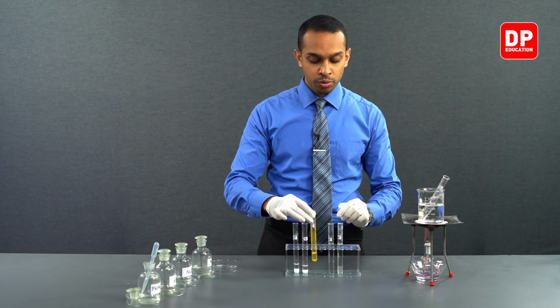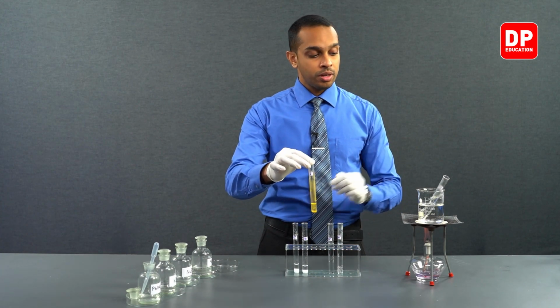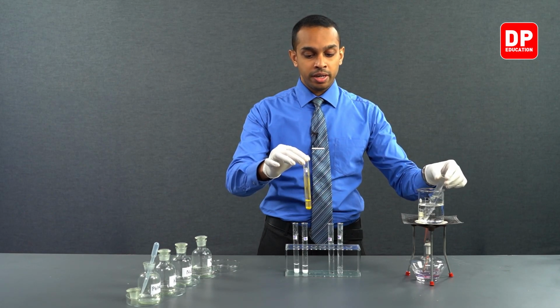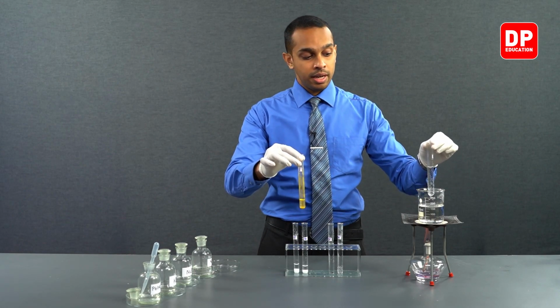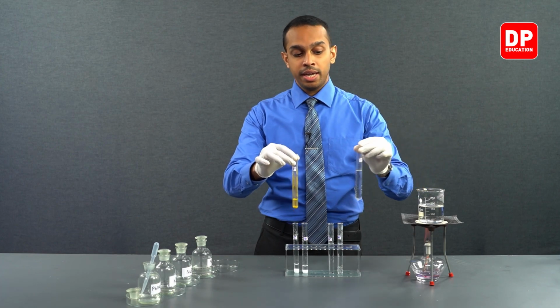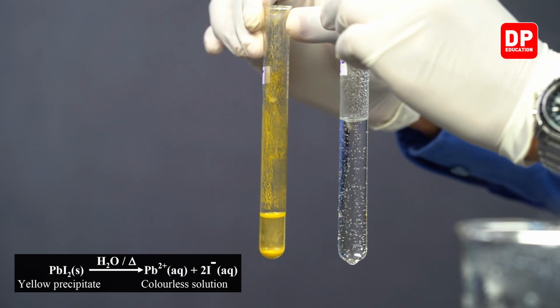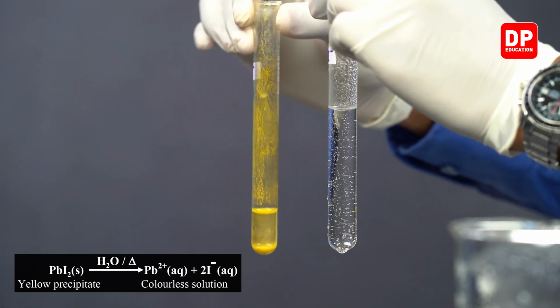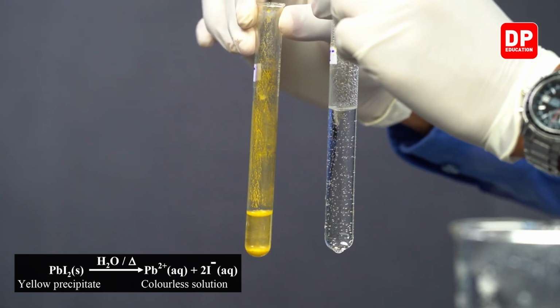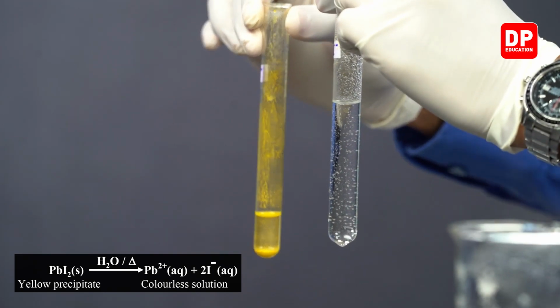And then we'll move on to lead iodide. Again, we took a little bit of lead iodide precipitate and heated it with a little bit of water, and now you can see the lead iodide precipitate completely dissolved in hot water and formed a clear solution.